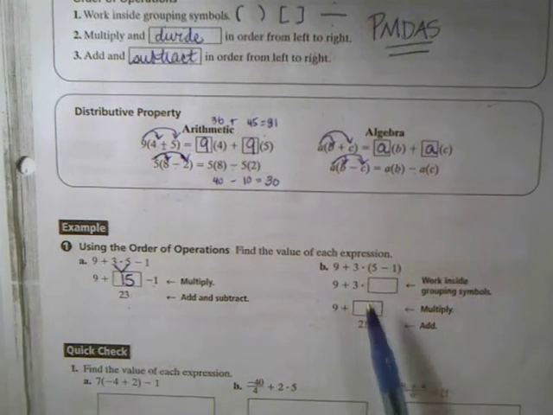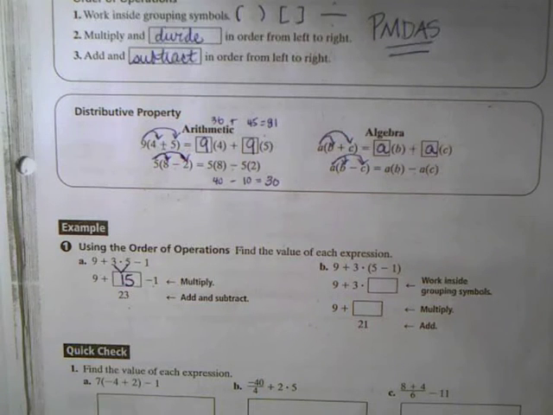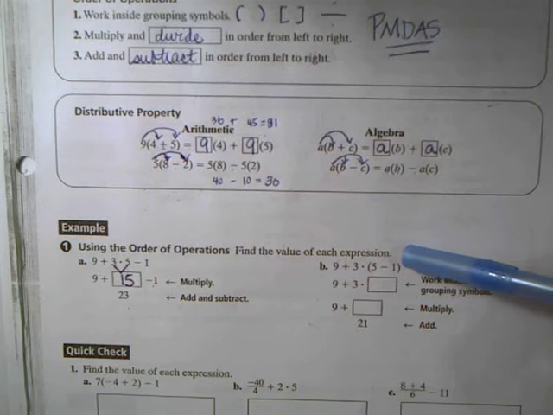If you'll look over at the B part of this example, we see that we actually have the same numbers, but we also have a set of parentheses inserted into this expression. Therefore, it is going to change the value of this expression.